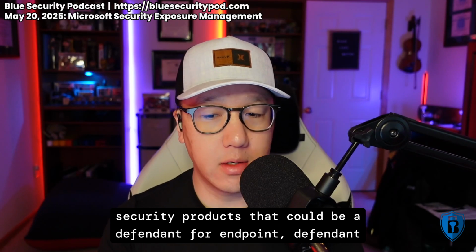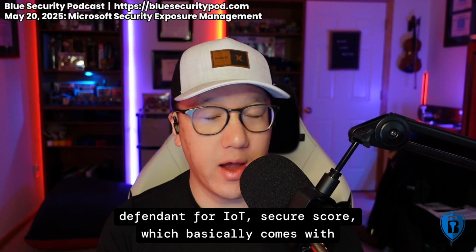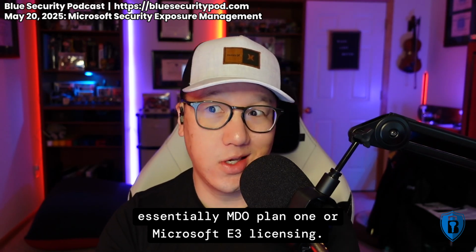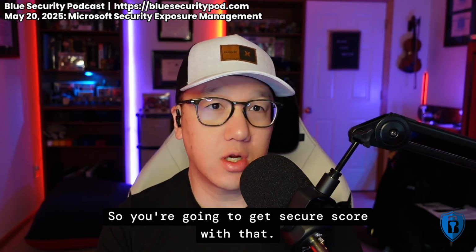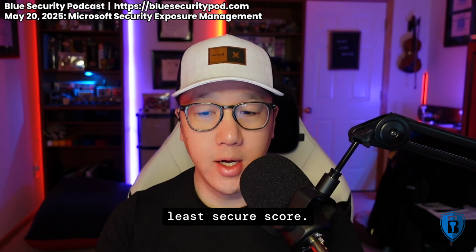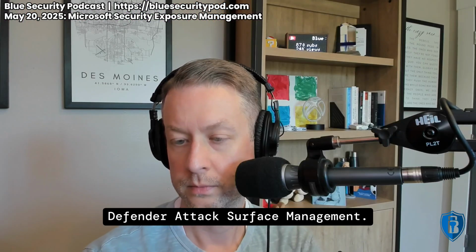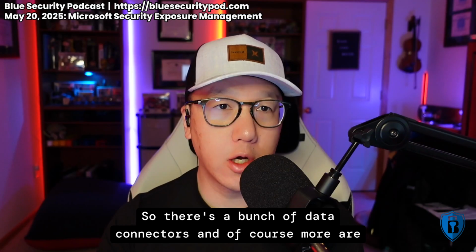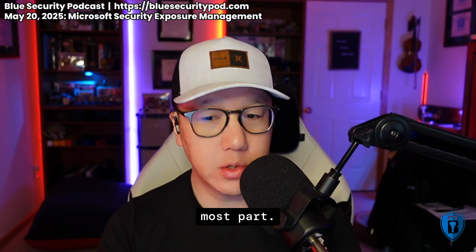That could be Defender for Endpoint, Defender for Identity, Defender for Cloud Apps, Defender for Office, Defender for IoT, Secure Score, which basically comes with essentially MDO Plan 1 or Microsoft 365 E3 licensing. So you're going to get Secure Score with that. If you're an E3 customer, you're going to get at least Secure Score. Defender Vulnerability Management, Defender for Cloud, Entra ID, Defender Attack Surface Management. So there's a bunch of data connectors, and of course, more are coming. But right now, it's just tied to first-party data connectors for the most part.